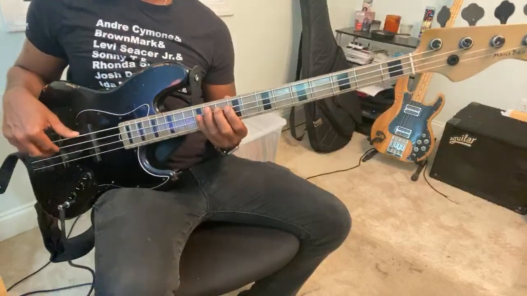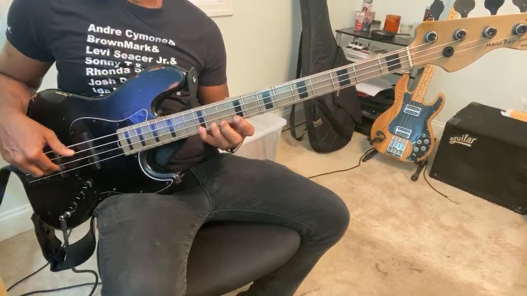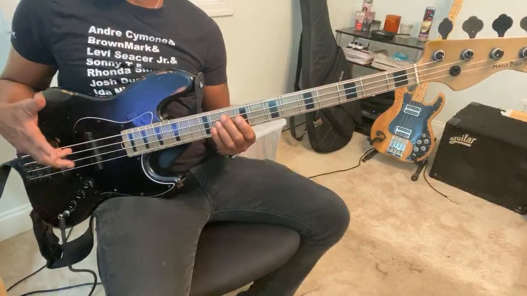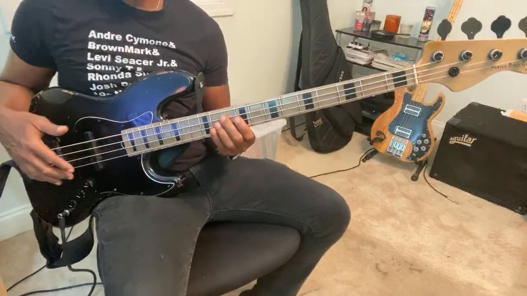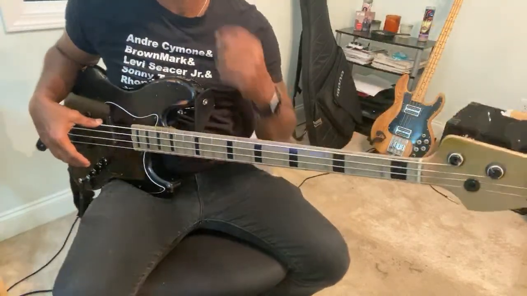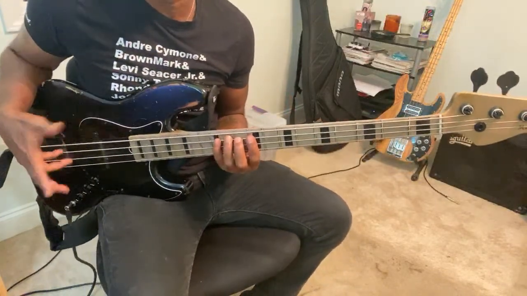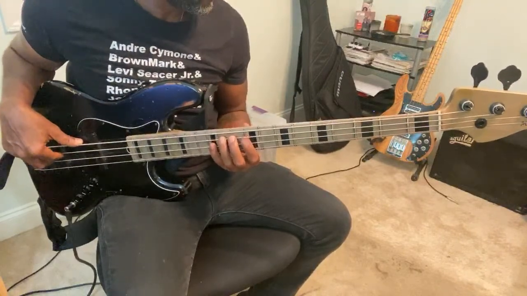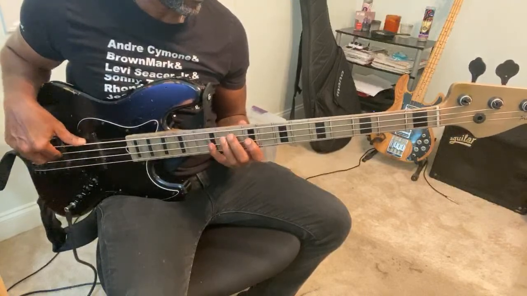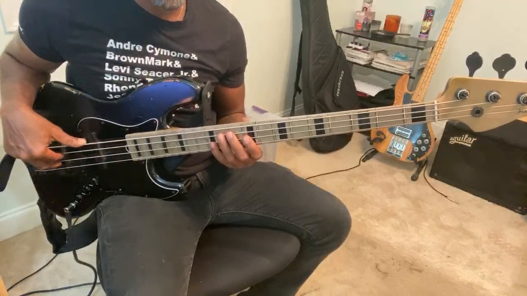So one thing you can do is play up the scale or the mode, because when I say scale or mode, I'm talking about the exact same thing. It's just two names for one idea, because the major scale is a mode itself. So up the scale, play up the arpeggio.